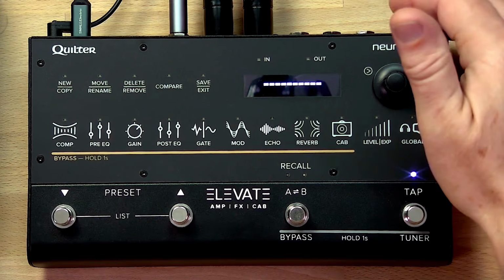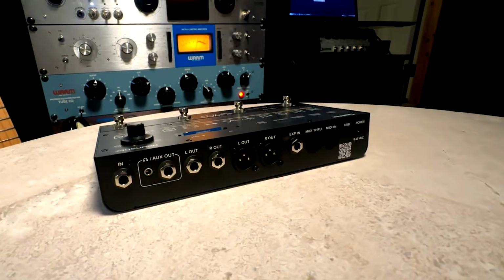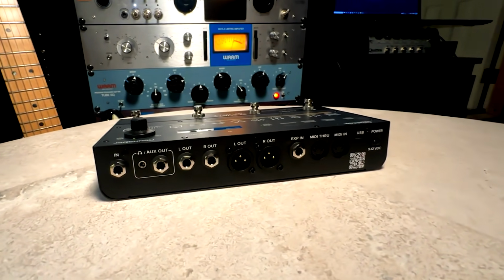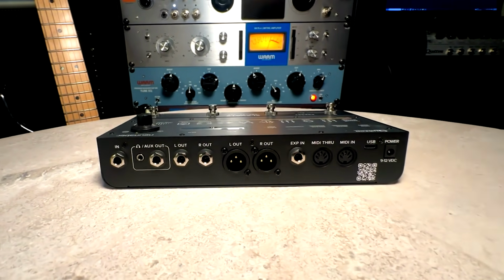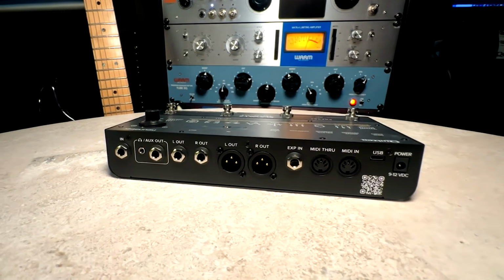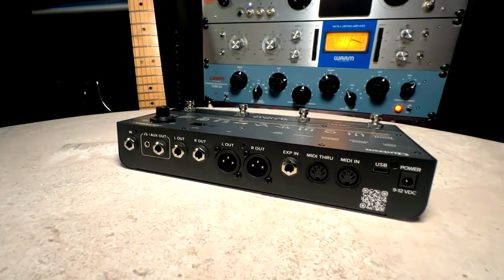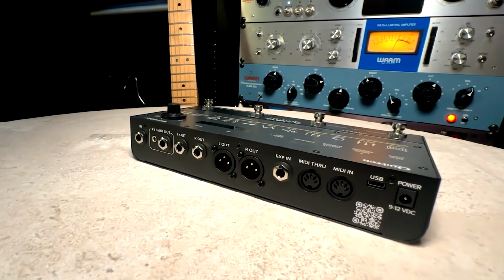Now on the back of the unit, we have an input, auxiliary output, and right next to that we have two stereo tip ring sleeve outputs, which are tied directly to the XLR outputs, an expression in controller, MIDI in, MIDI through, USB out, which allows us to create an input device for our DAW, and then finally a 9 to 12 volt input that operates at about 220 milliamps. So yep, you can use that with your one spot.